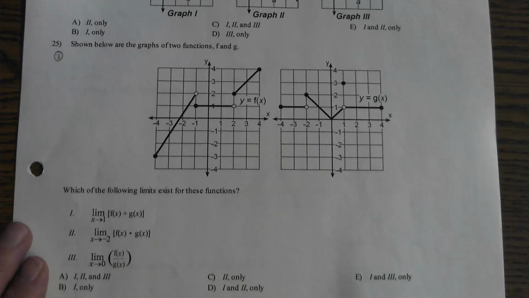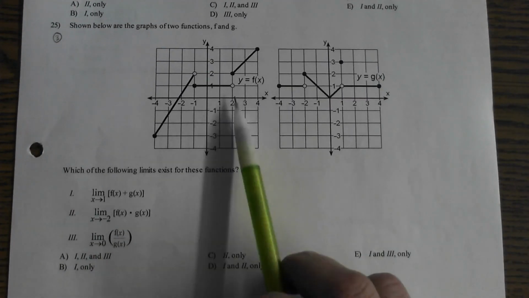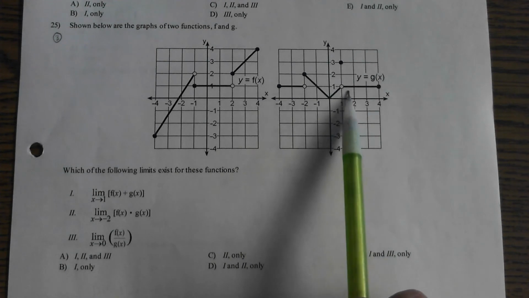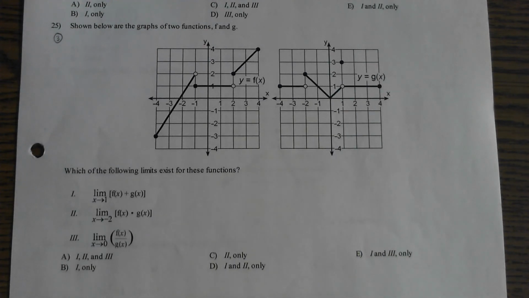Okay, so you're looking at a graph. This one's f of x, a piecewise function. This one's g of x, a piecewise function. Which of the following limits exists for these functions?